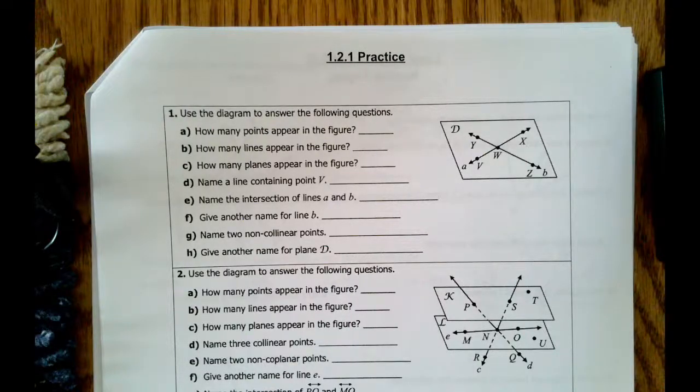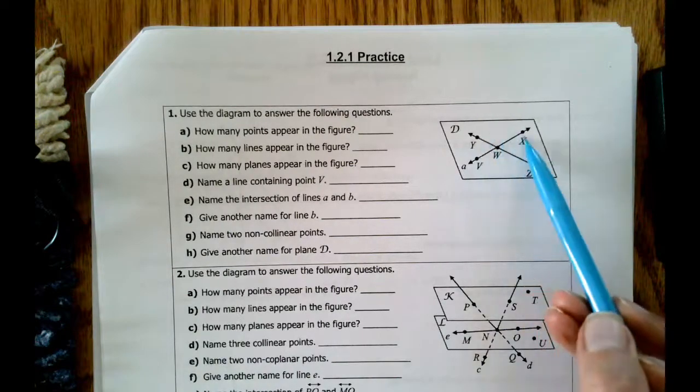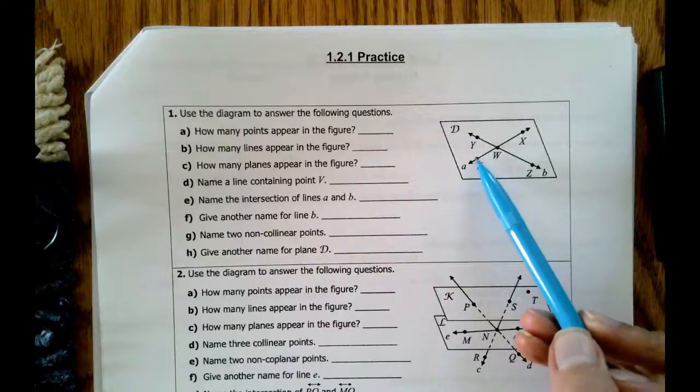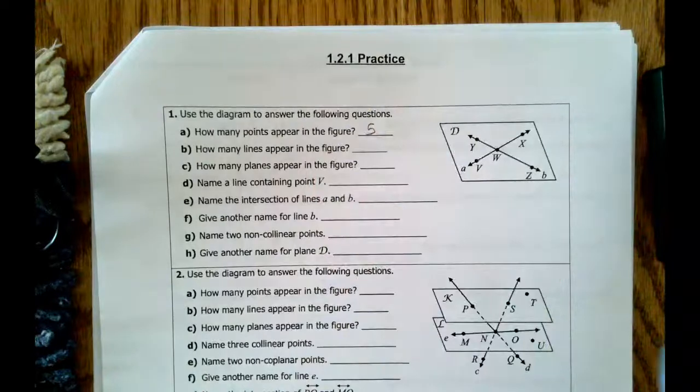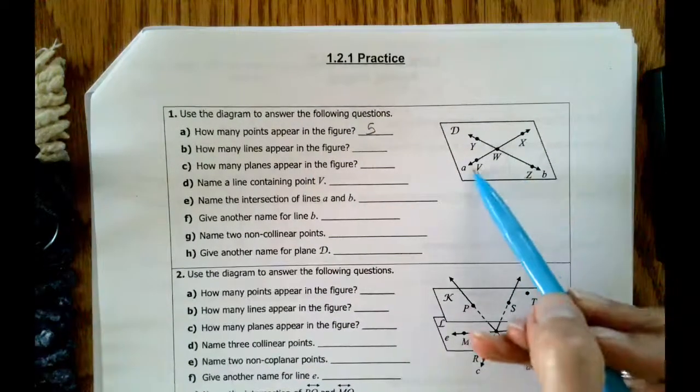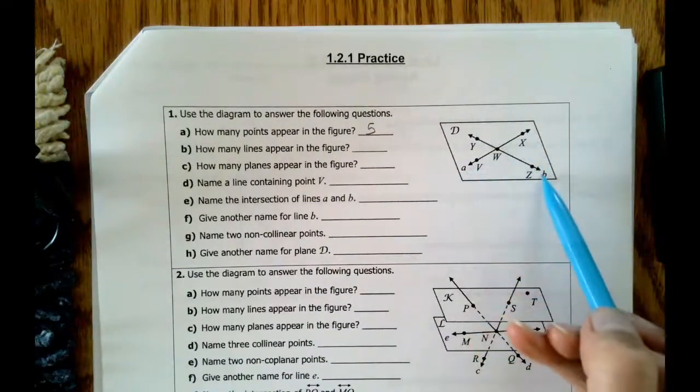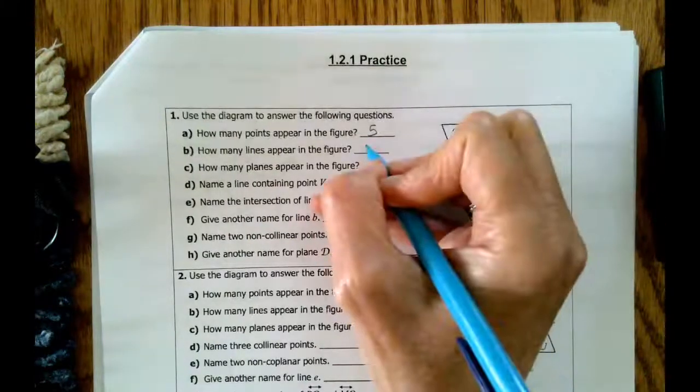Use the diagram to answer the following questions. How many points appear in the figure? Well, we have Y, X, W, V, and Z. We have 5. We have line A and line B. There's 2 lines.